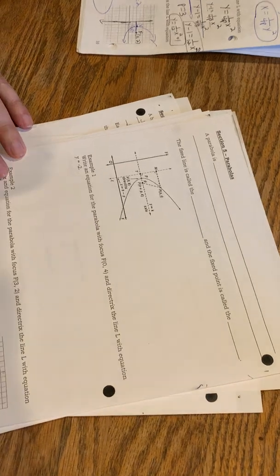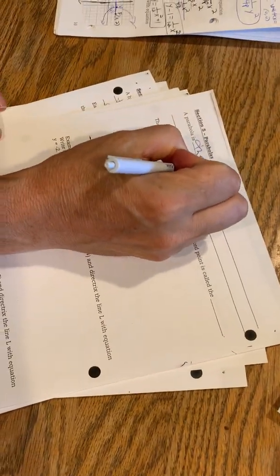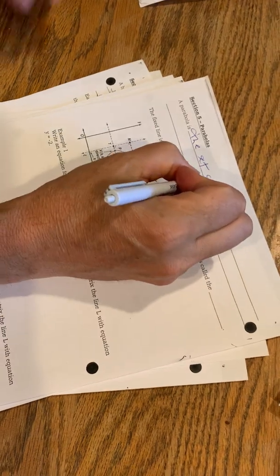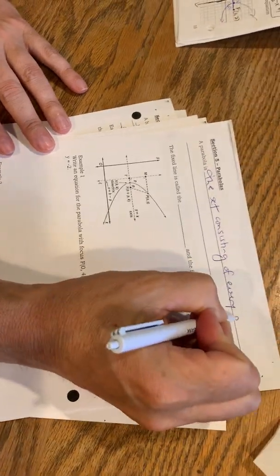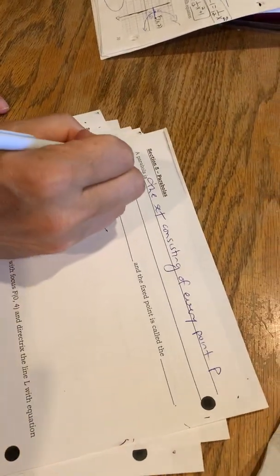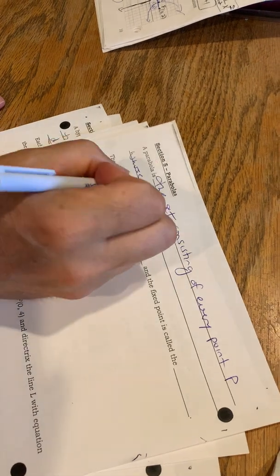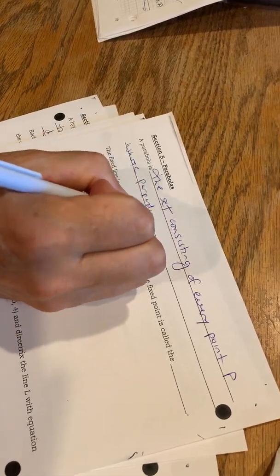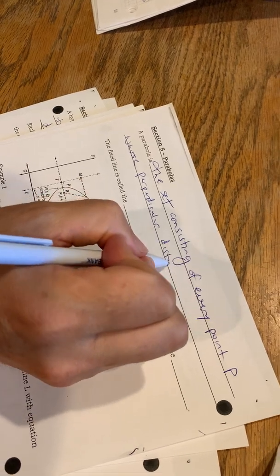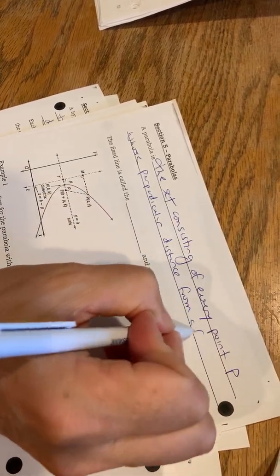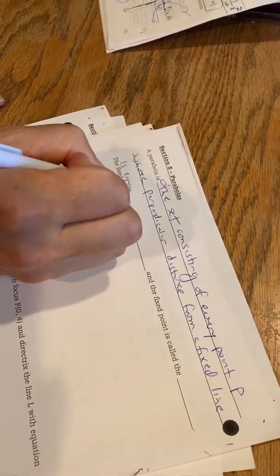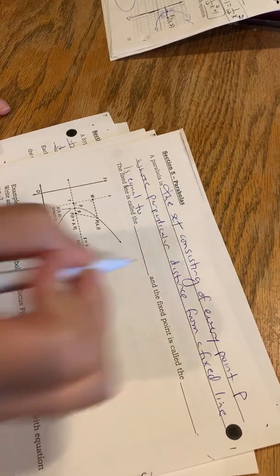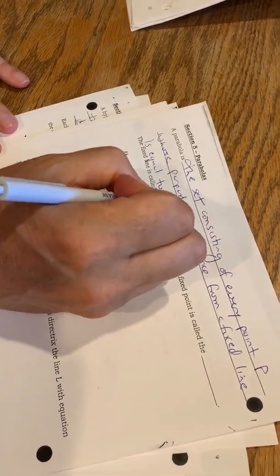A parabola, this is section 10.5, parabolas. A parabola is the set consisting of every point P whose perpendicular distance from a fixed line is equal to the distance from a fixed point not on the line.